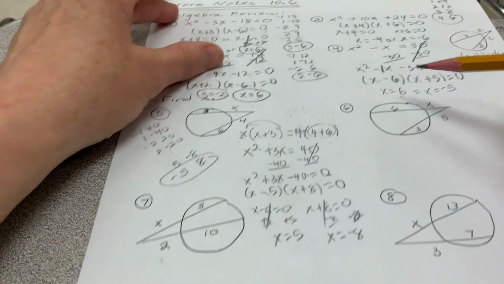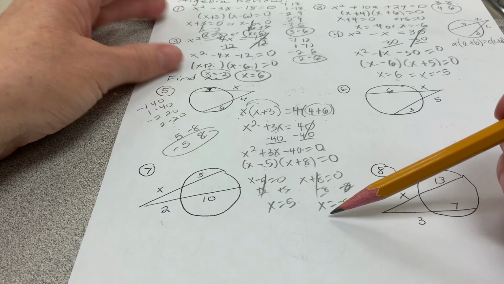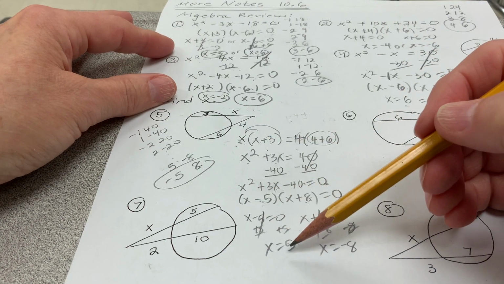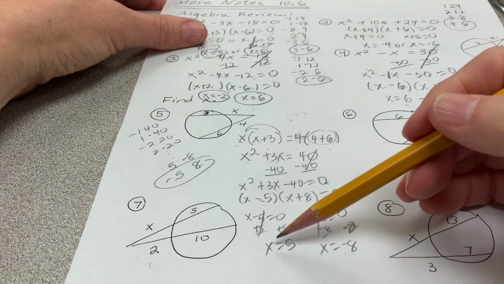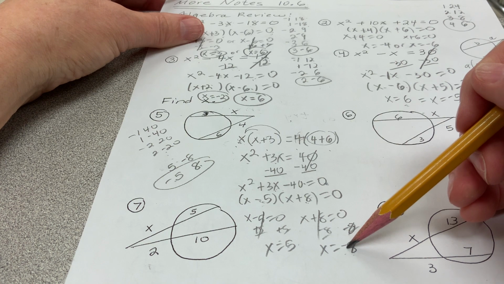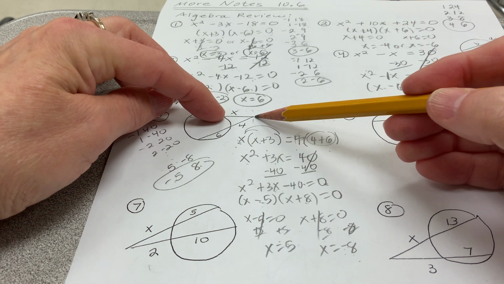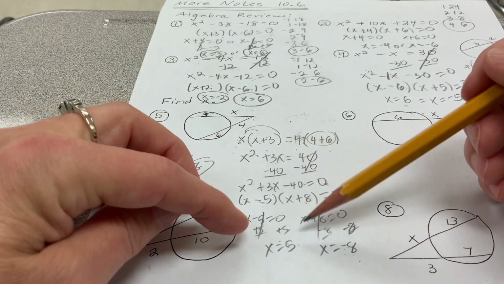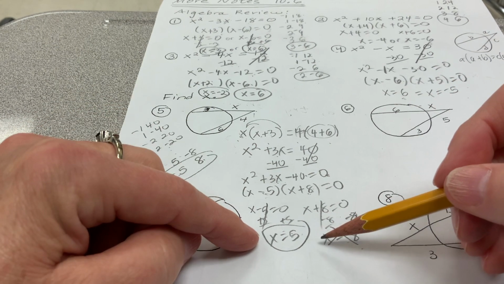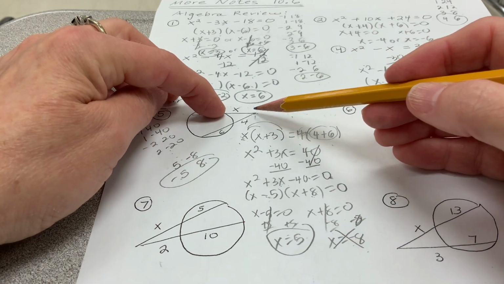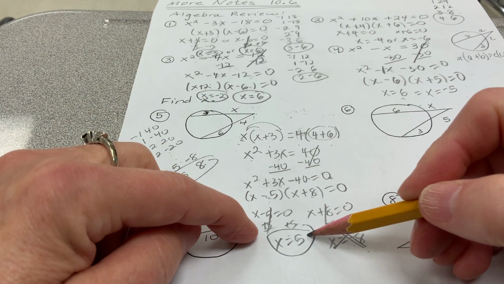Okay, now, going back to this, you have two different possible solutions. This is number 5. Now, in geometry, one of these makes sense and one doesn't. Which one do you think does not make sense? Well, we cannot have a negative measure, so there's no way that x could be negative 8. So that is not a solution. In geometry, it's okay to have negative variables. You just can't have negative distances. So we mark that out, and the answer is only 5.